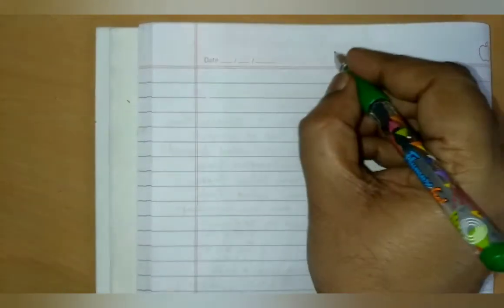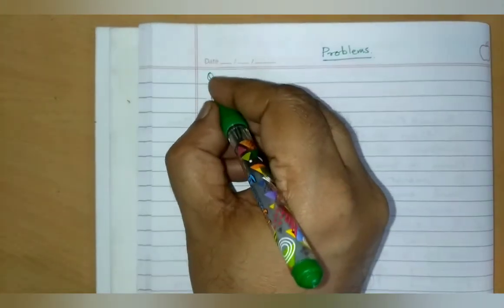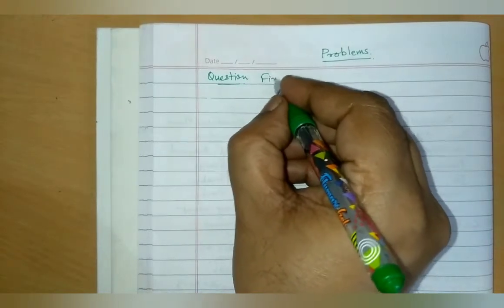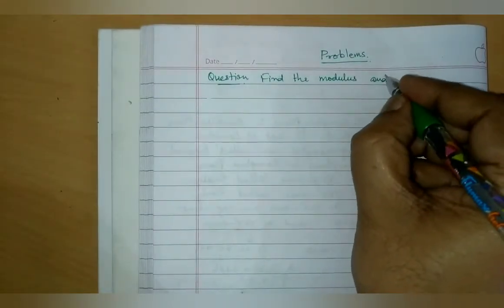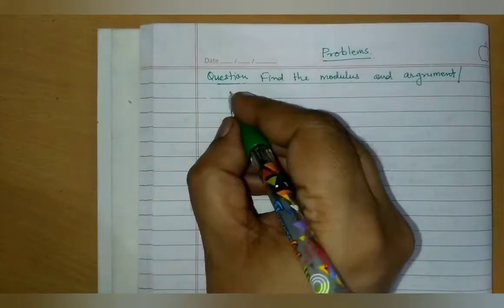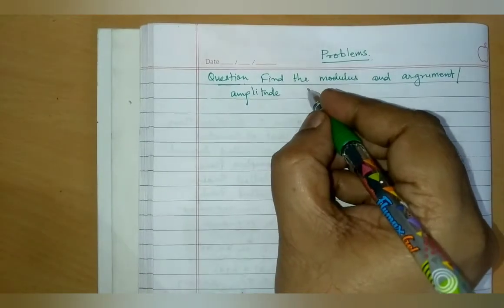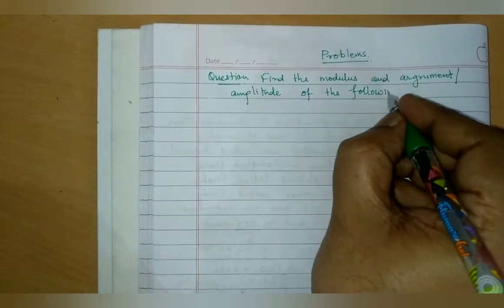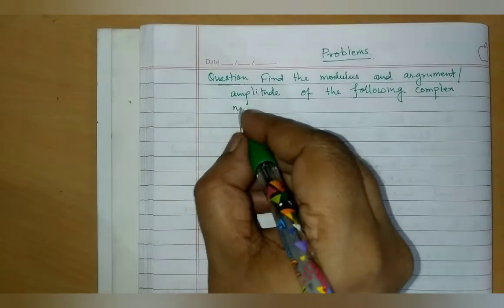Now the problems. Suppose the first question I have taken: find the modulus and argument, or it is also known as amplitude, of the following complex numbers.